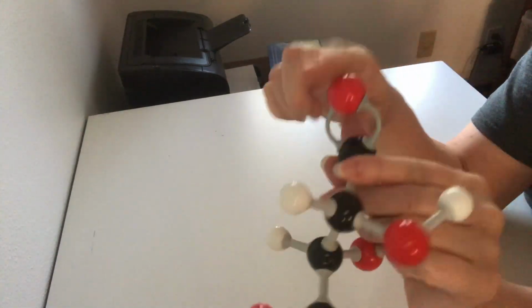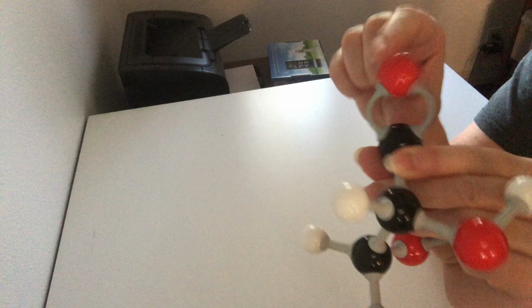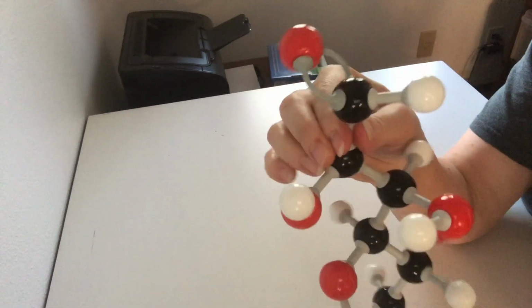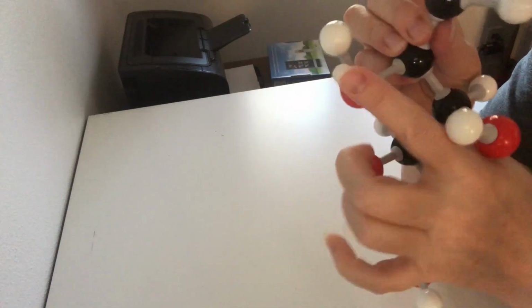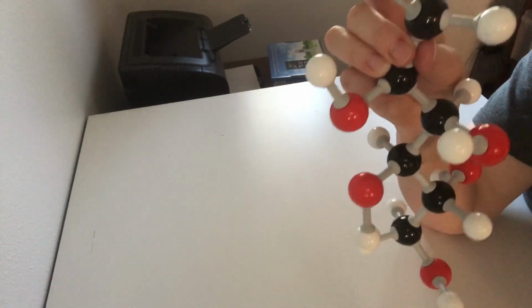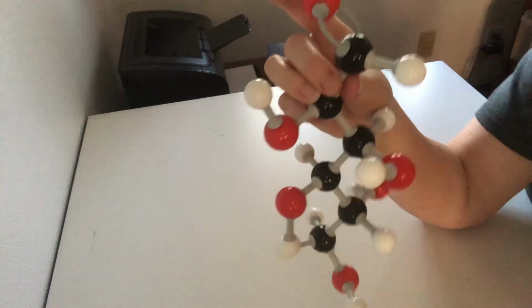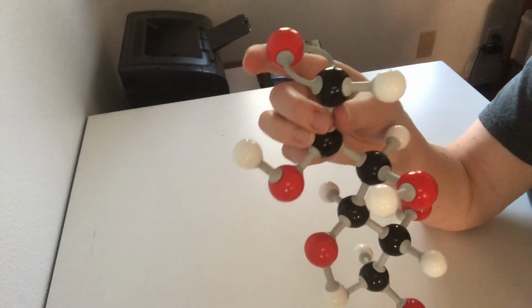And at one end, we have a double bonded oxygen. See that double bonded oxygen? So this is an aldehyde because that's a terminal carbon with that double bonded oxygen. So 6 carbons and an aldehyde. You see lots of little OH groups here. So this is definitely a polyhydroxyaldehyde with 6 carbons. By definition, this is a hexose sugar.